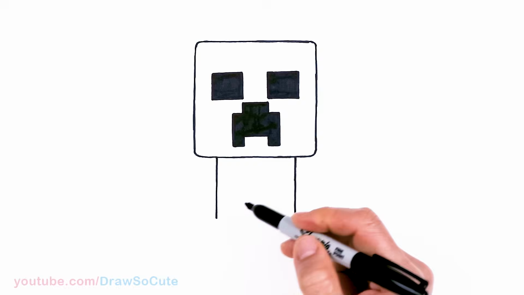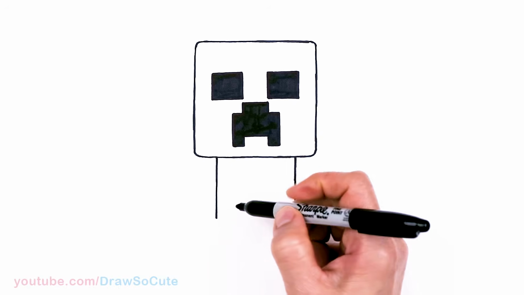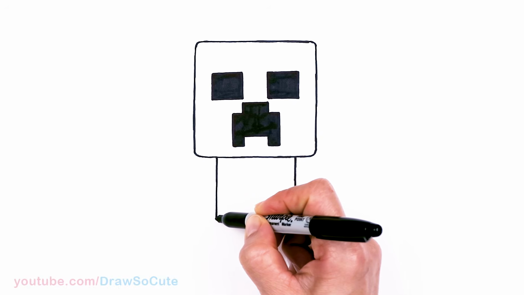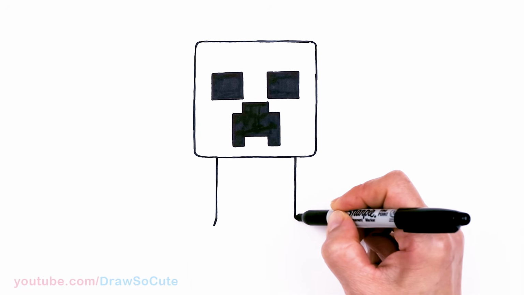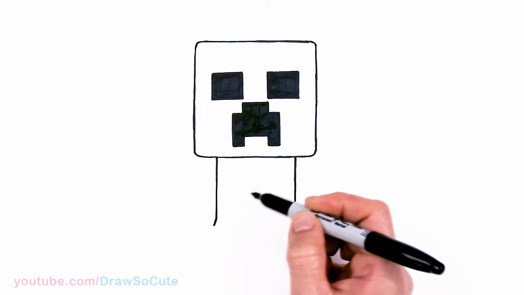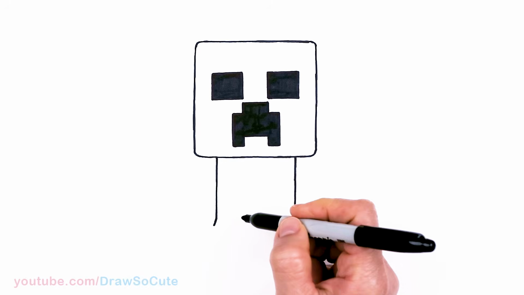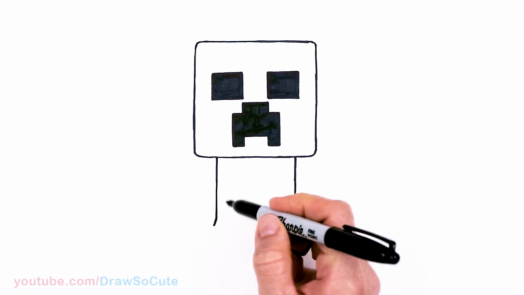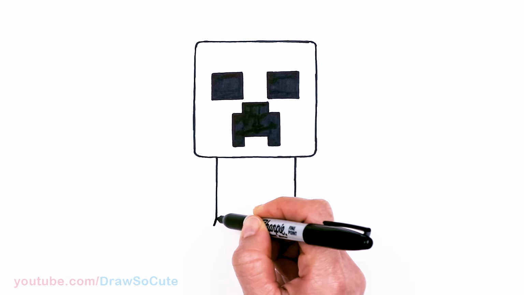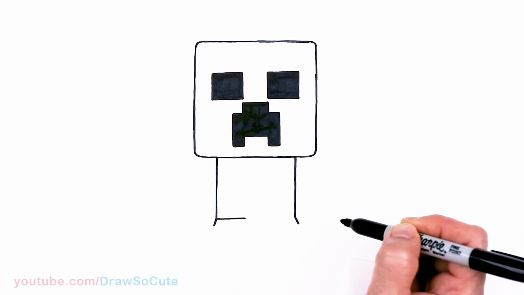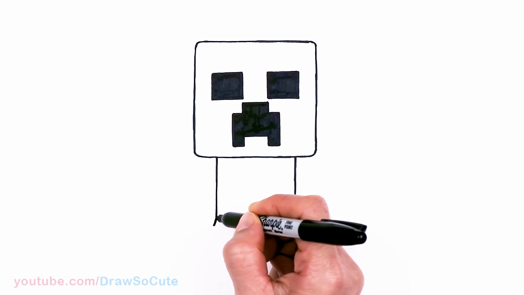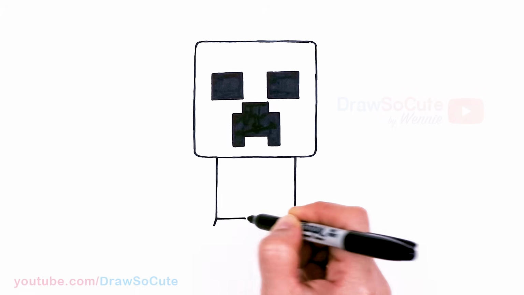And now that we have that, I need to draw the feet. So to draw the feet, I'm going to come right here and just kind of angle out slightly, very slightly on both sides. And then I'm going to come, let's see here. Let's come about right here and go across, straight as well. Just make sure I'm going straight.